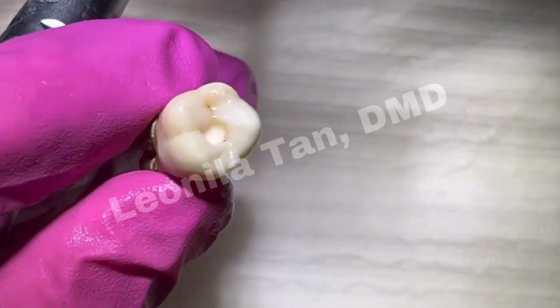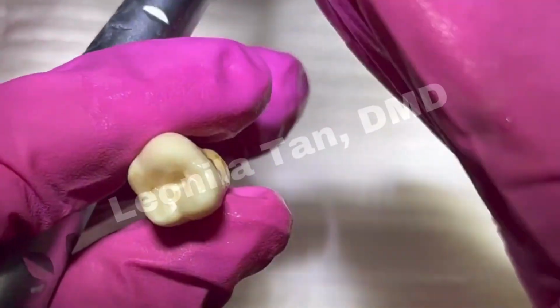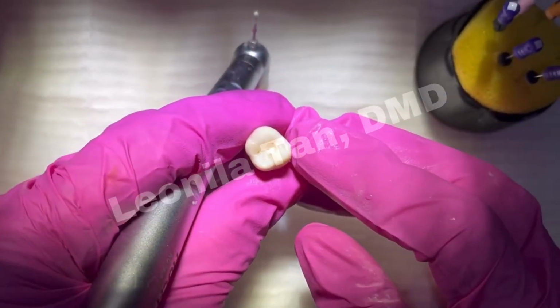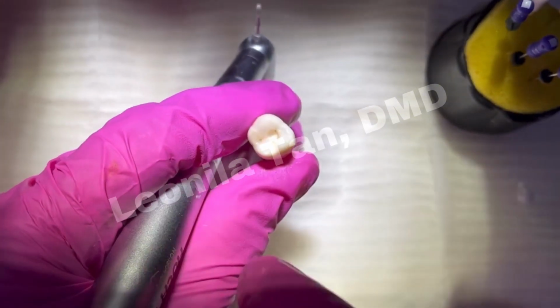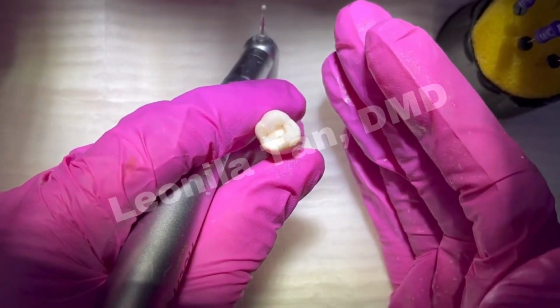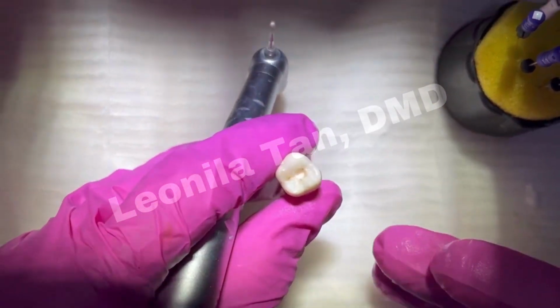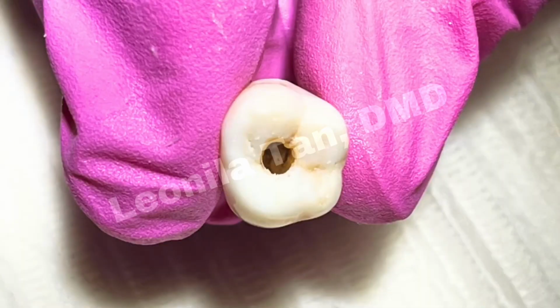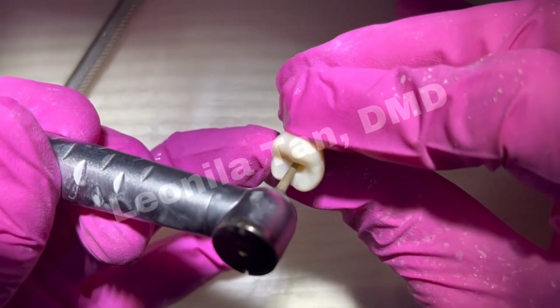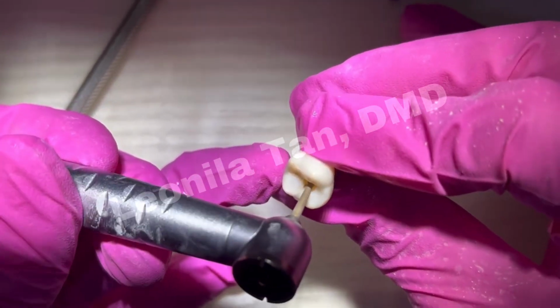But that's not yet done because now you have to flare. Okay, you have to open up the walls. After locating your orifices, now you want to open up, flare, or diverge the walls.